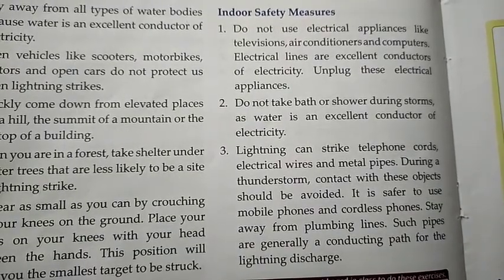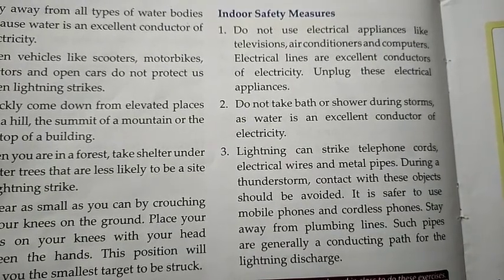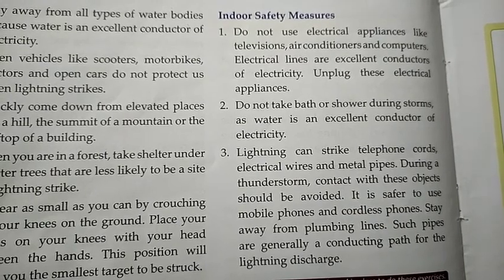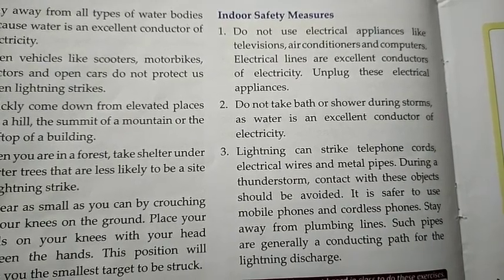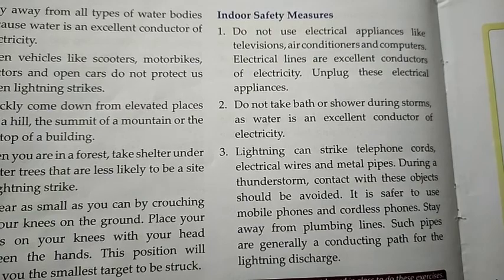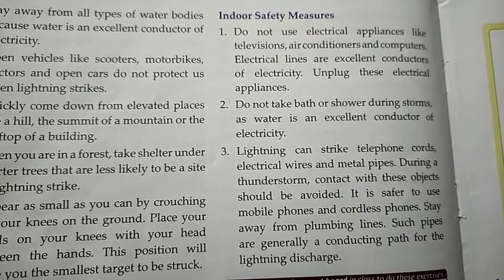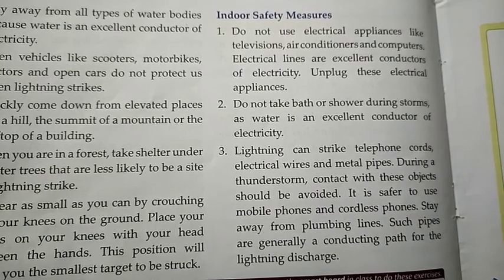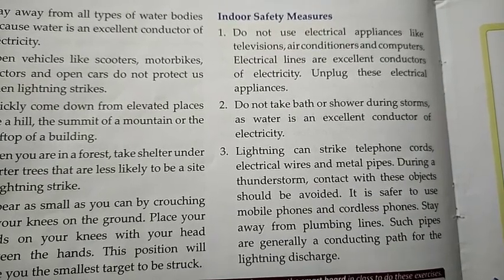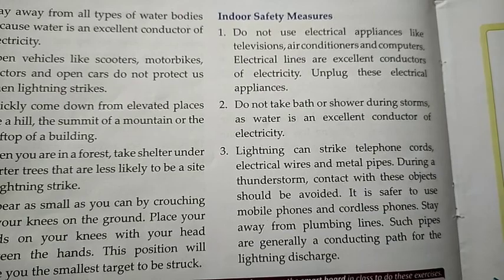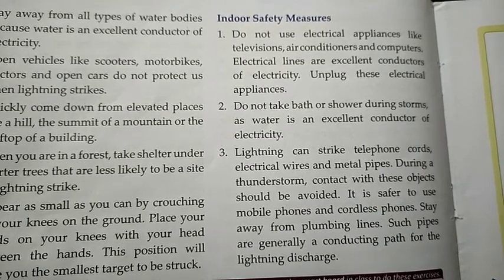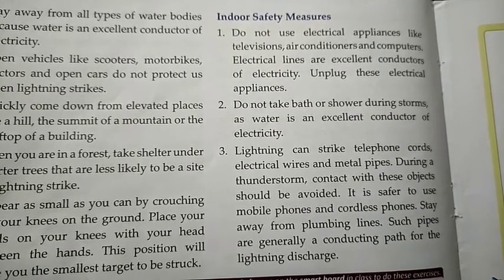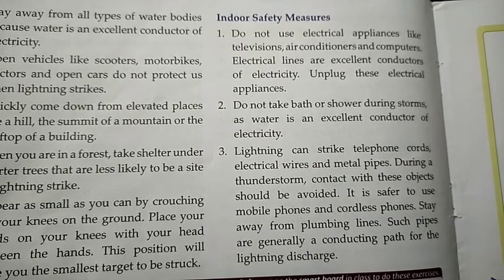What are the indoor safety measures? Do not use electrical appliances like televisions, air conditioners, and computers. Electrical lines are excellent conductors of electricity, so unplug these electrical appliances. Do not take a bath or shower during storms, as water is an excellent conductor of electricity and lightning can strike telephone cords, electrical wires, and metal pipes.